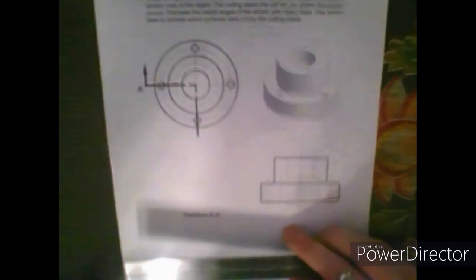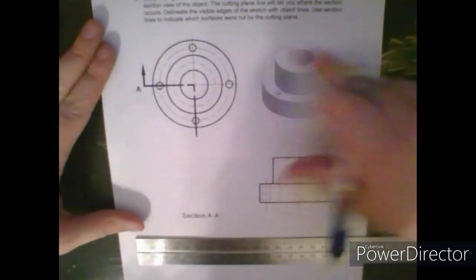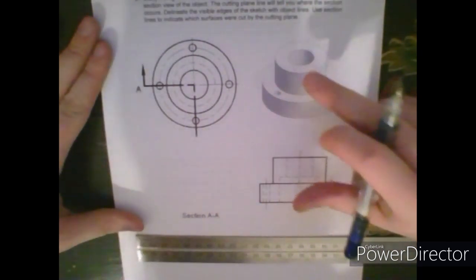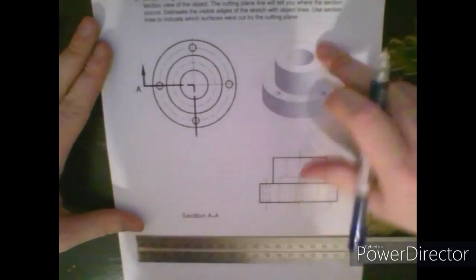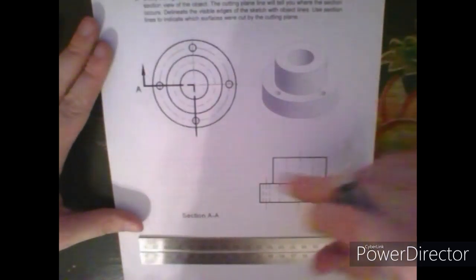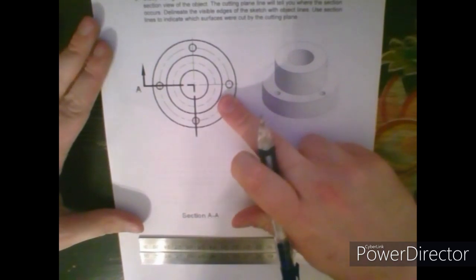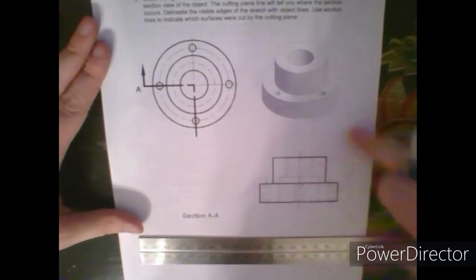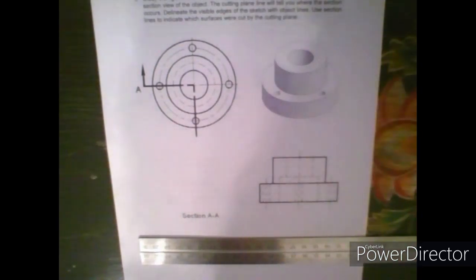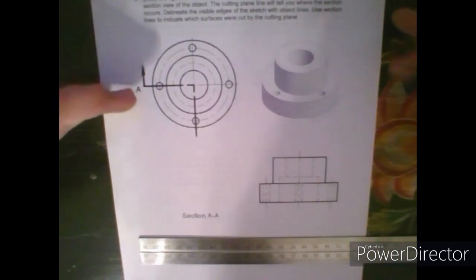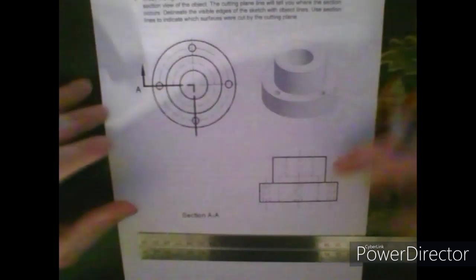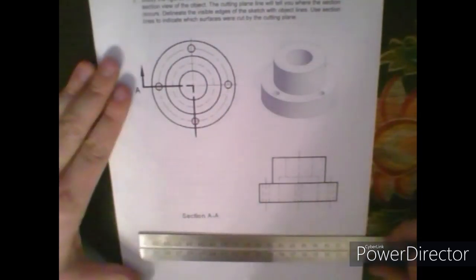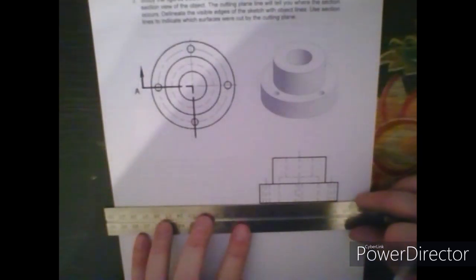Now, this view right here is circular. It is symmetrical, radial symmetry, which means in this case, the top view is going to be circular and the front and the right side view are going to look exactly the same. So if they're going to look exactly the same, let's do a section view to show all the internal stuff that's going on. So you can almost just start drawing that.